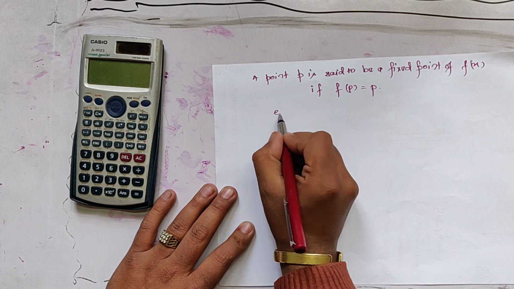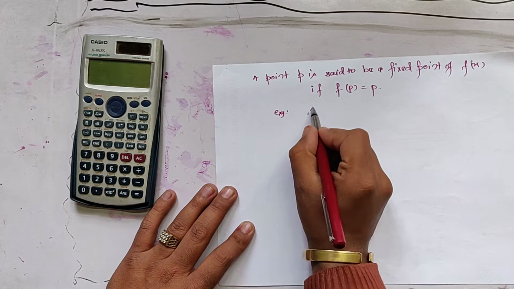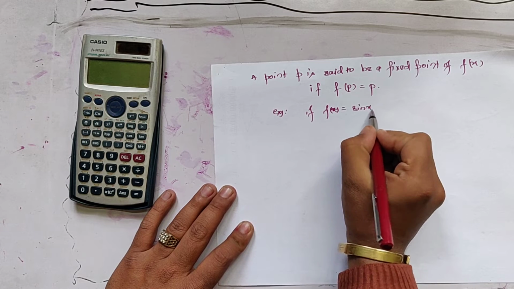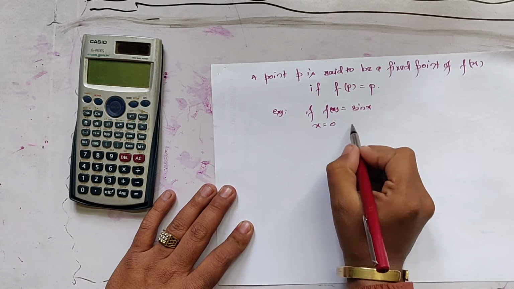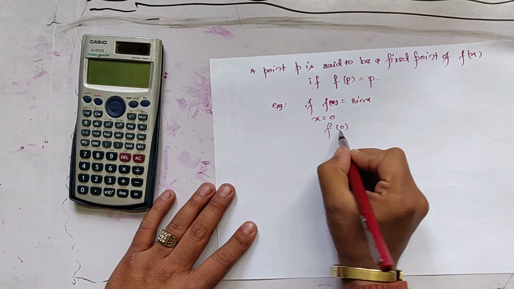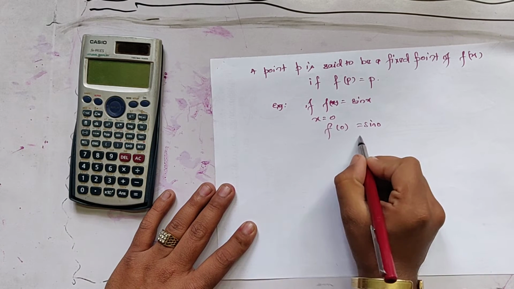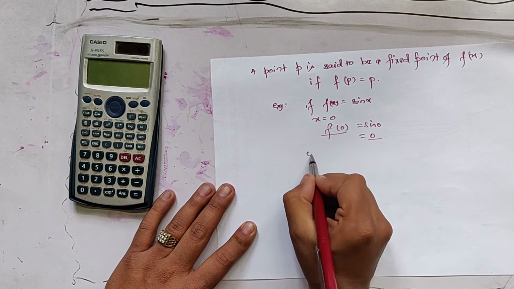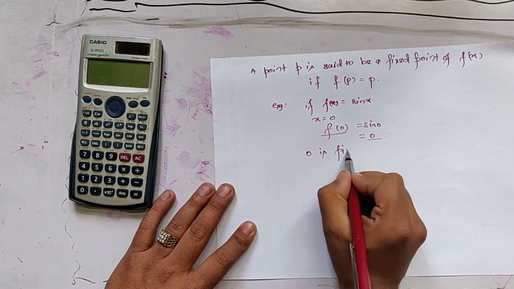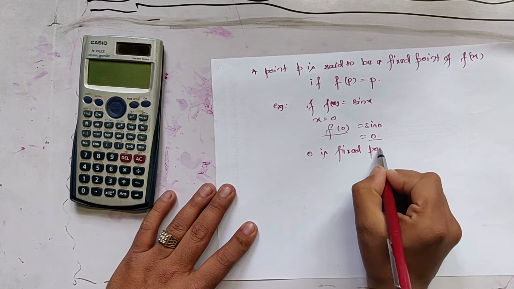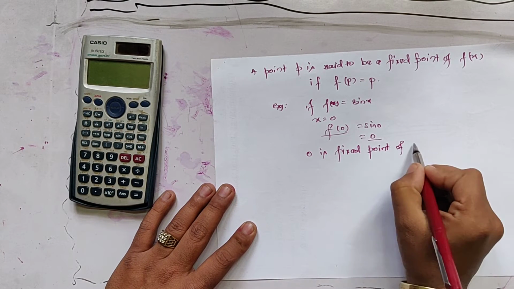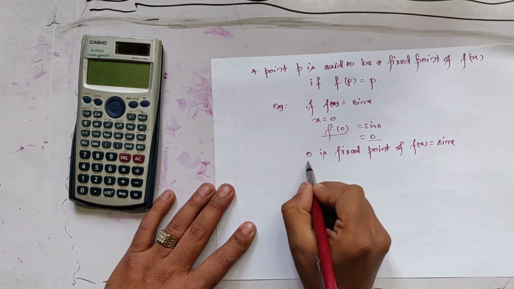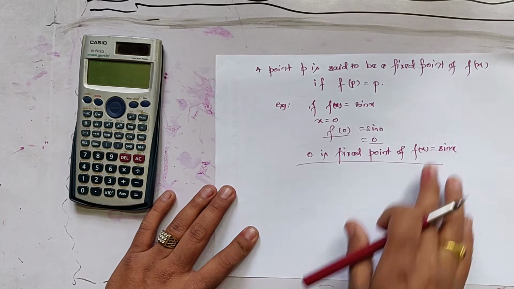So let us consider an example. If f(x) equals sin x, then when x equals 0, f(0) is equal to sin 0 is equal to 0. Yes, so f(p) is equal to p. So 0 is a fixed point of f(x) equals sin x. So this is the definition of the fixed point.